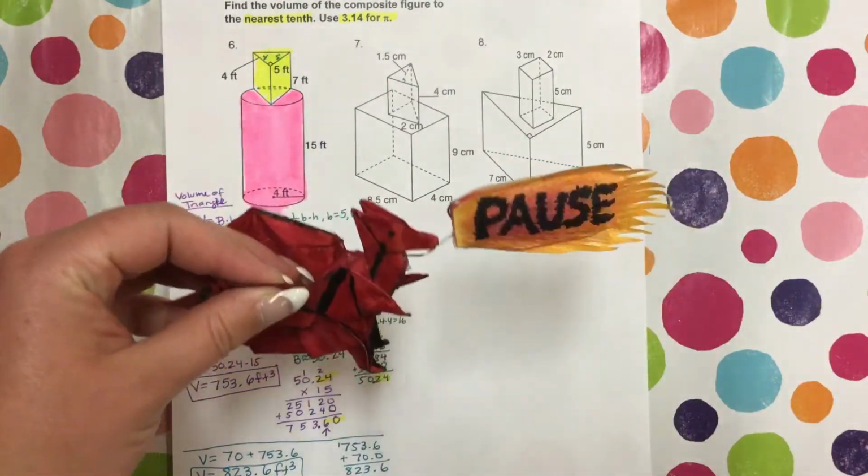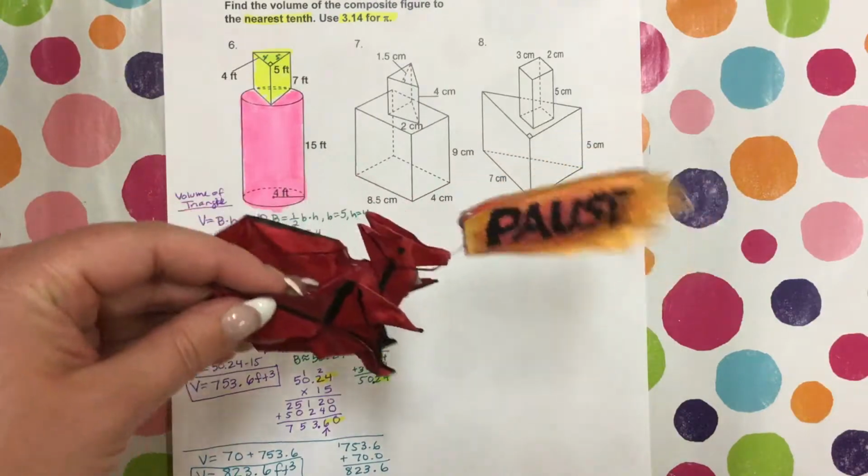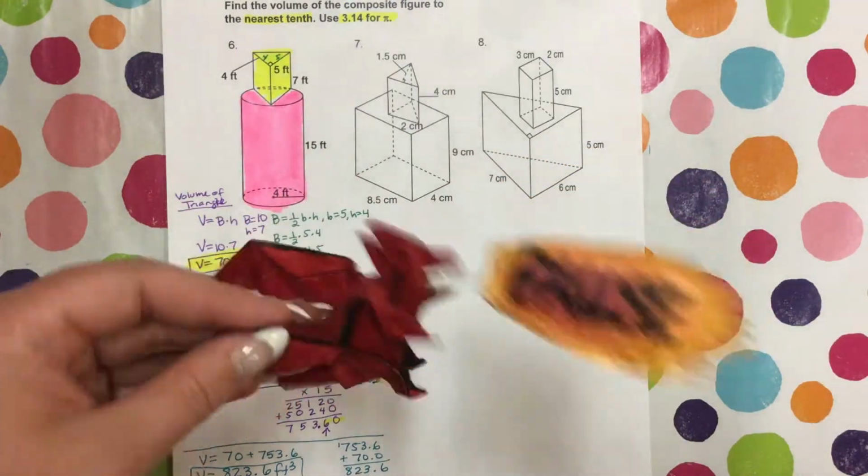All right, where's our friend? Oh, there's the pause dragon. Remind you to pause your device. Work out problem 7 and 8. When you get done, press play, and we'll go over your answers and see how you did. All right, see you in a bit.